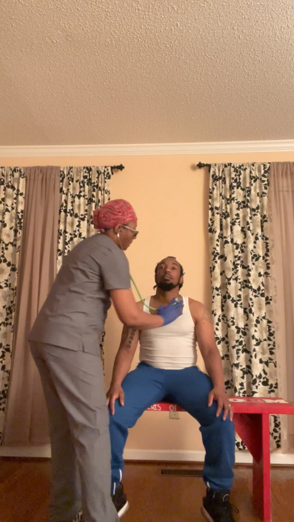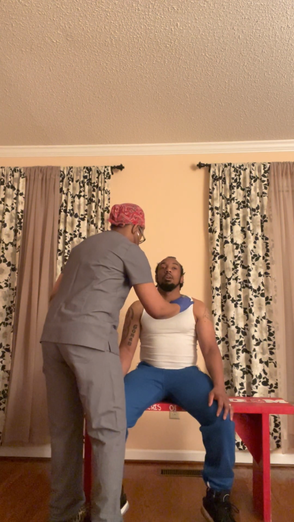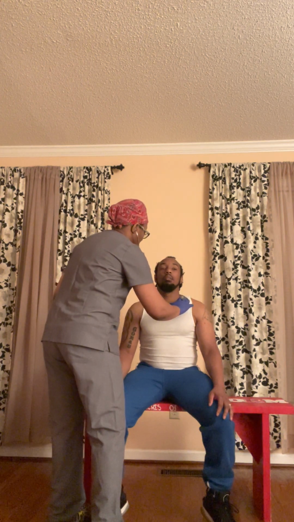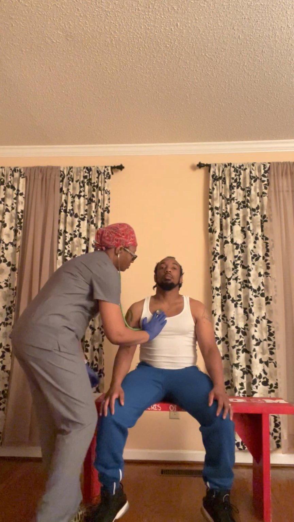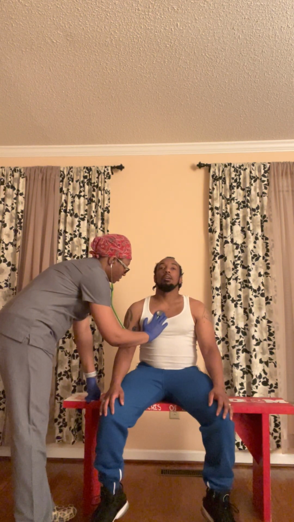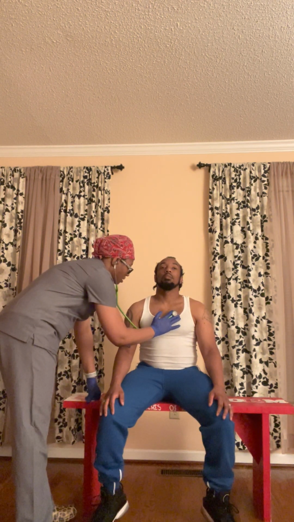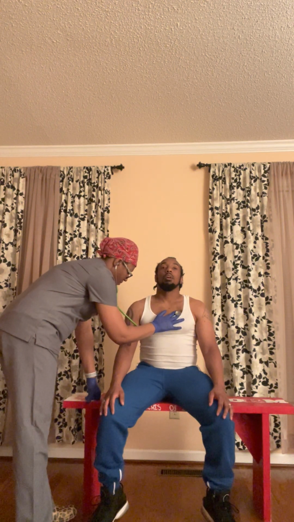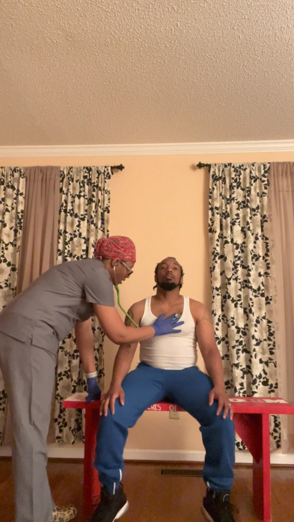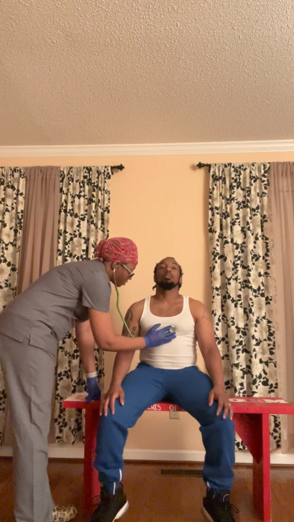Good. Good. This is the second intercostal space. Good job. Moving down to the fourth intercostal space.